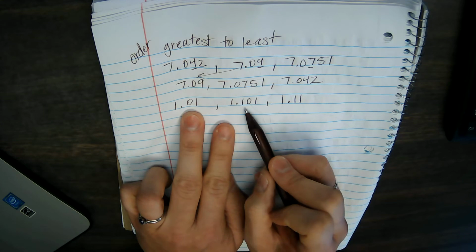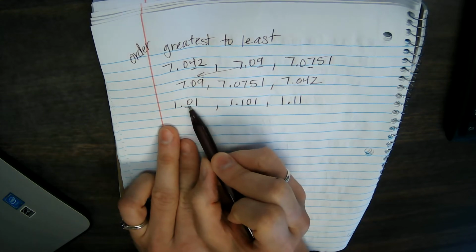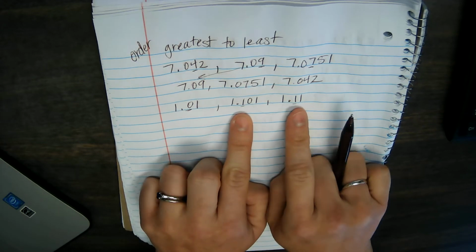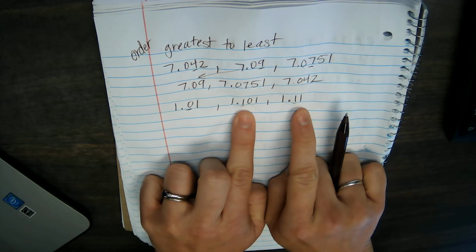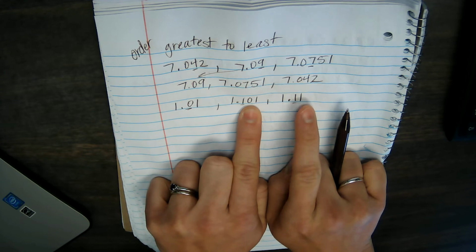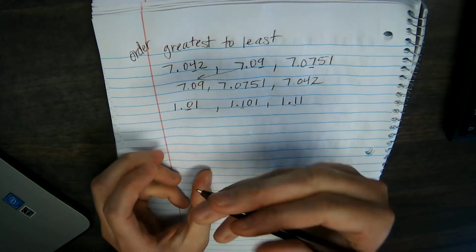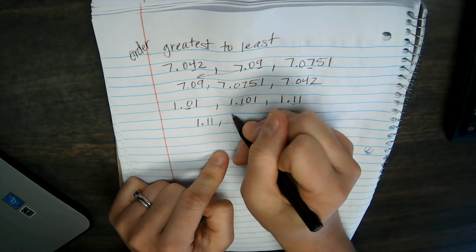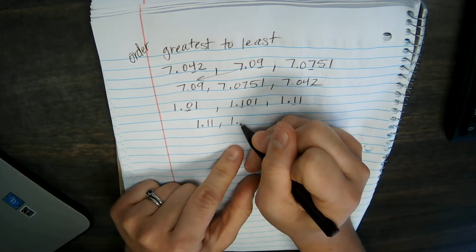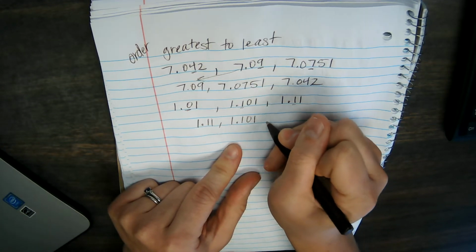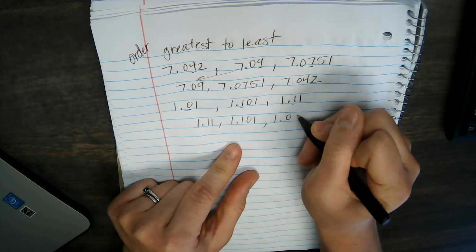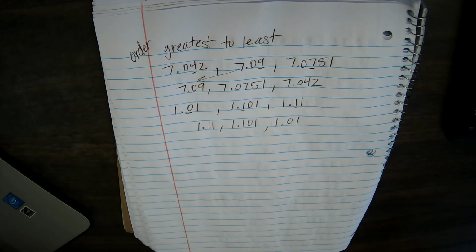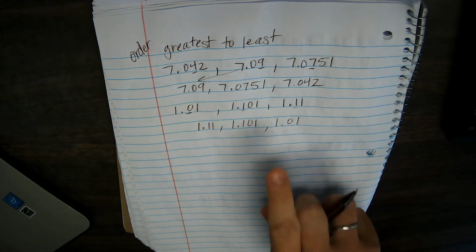When we move on to the next one after, we have a 0, a 1, and a 1. So now we're down to these two being the greatest. Then we move over one more. This one has a 0 and this one has a 1. So this one's bigger. So we're going to start with this one. And then this one was the next biggest, right? Because it beat out that one. And then finally, the first one.